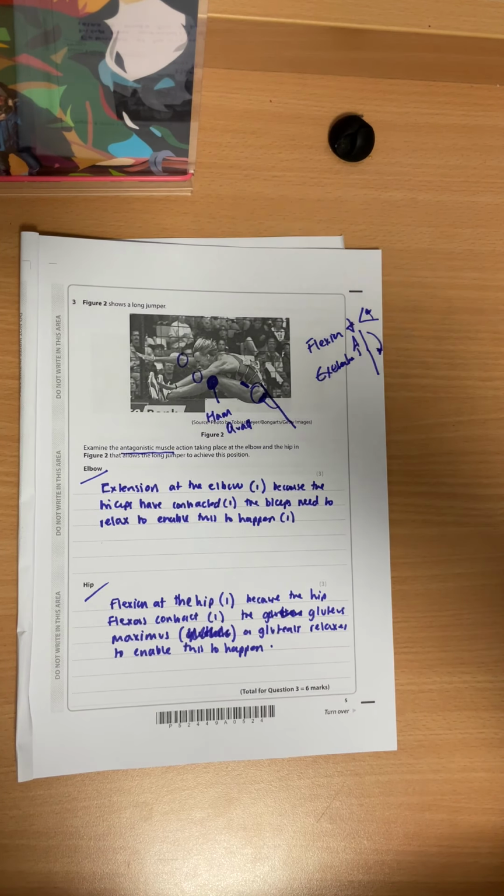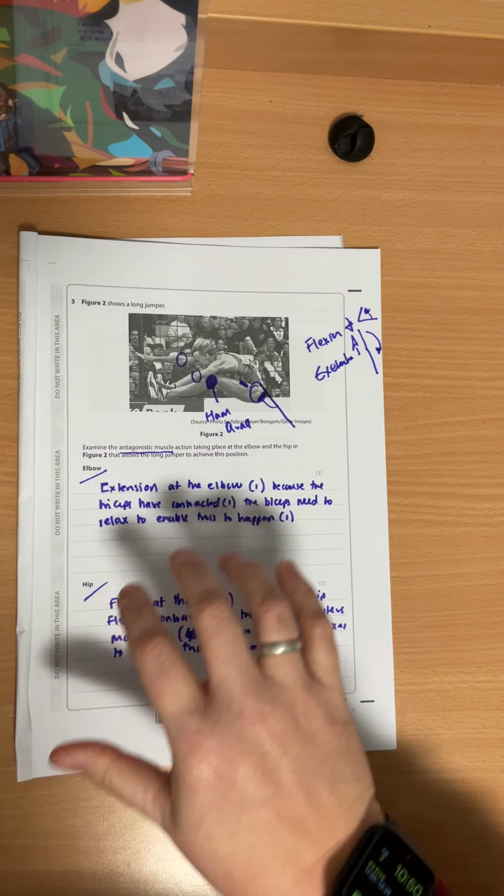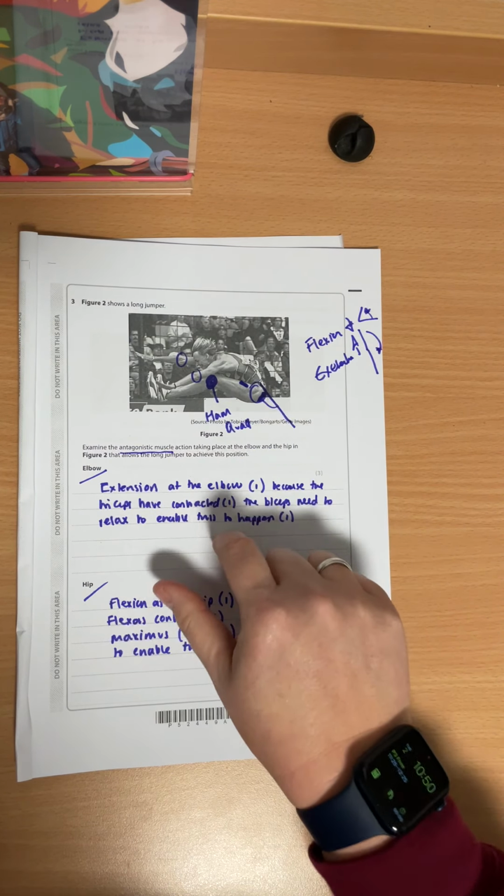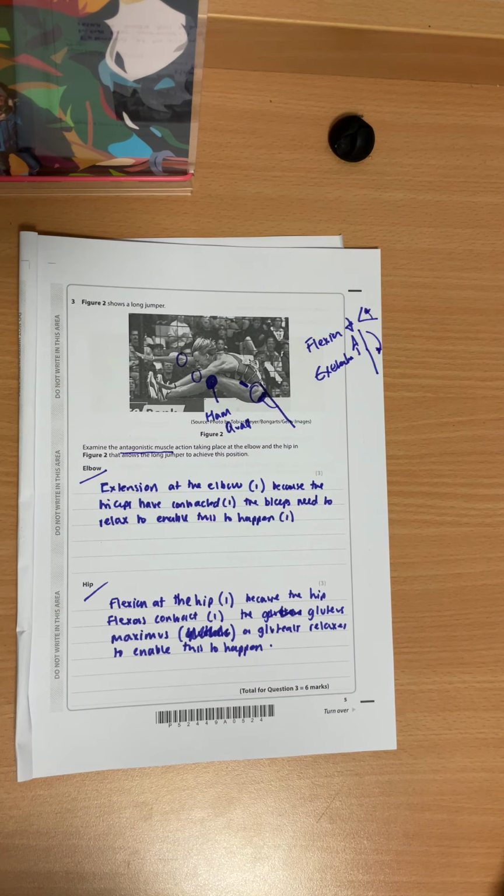So question 3, as I said, this was the worst part, we weren't able to write simply enough here. Some of us waffled quite a lot on this question. And it's simpler than you thought, perhaps.